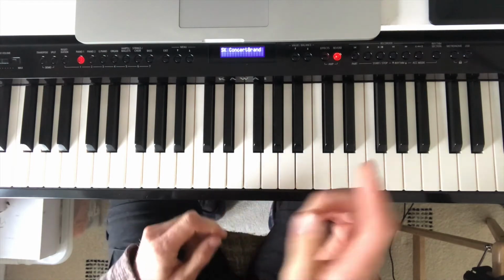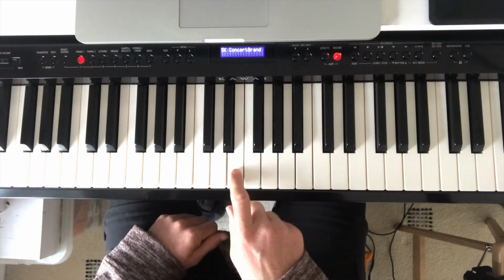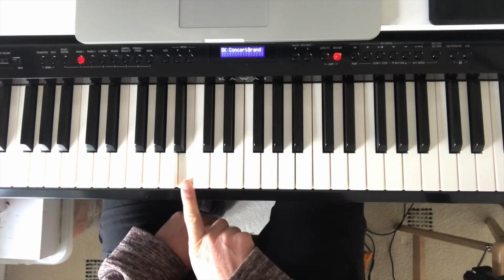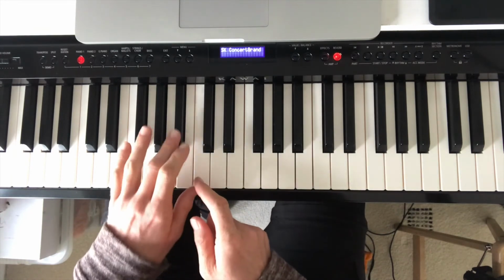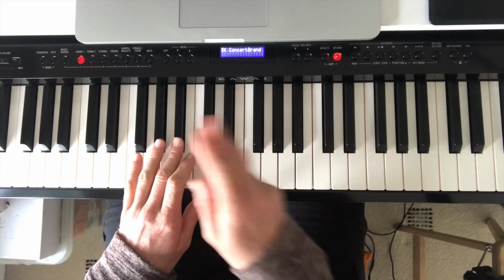Okay, so let's move down another fifth. So we're going from F, 1, 2, 3, 4, 5. Brings us to B. But we're probably getting this by now. It's not a B natural, it's a B flat. Because we're carrying the B flat over from F major.